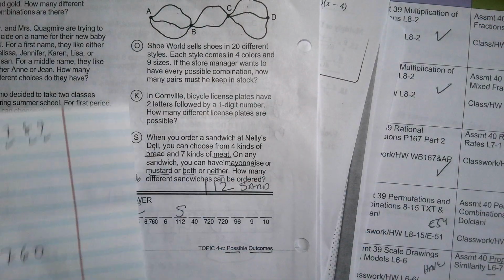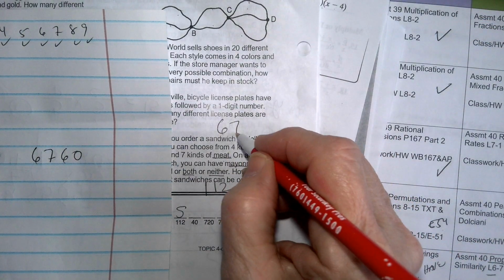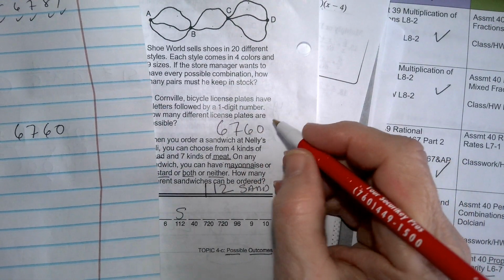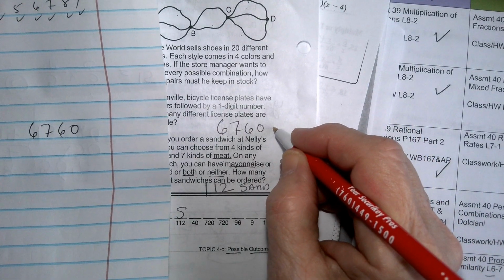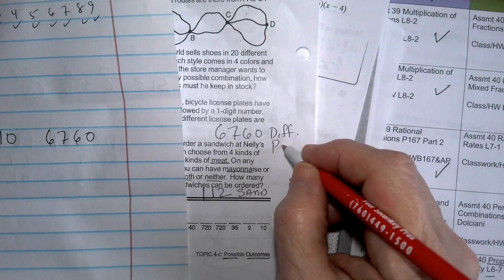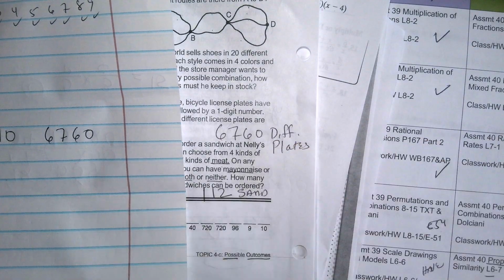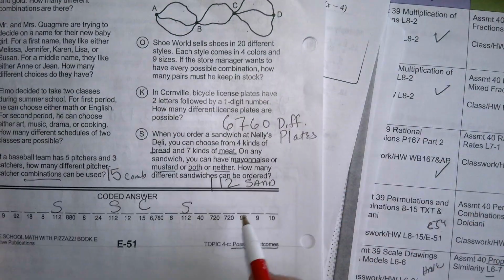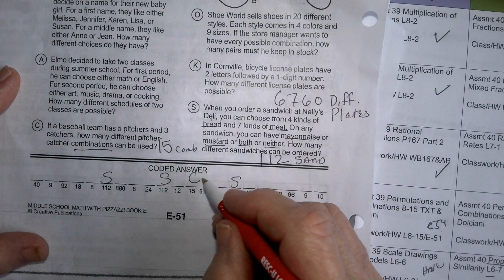Oh, good. Okay, so there are 6,760 different plates. And so that gets the letter K down here.